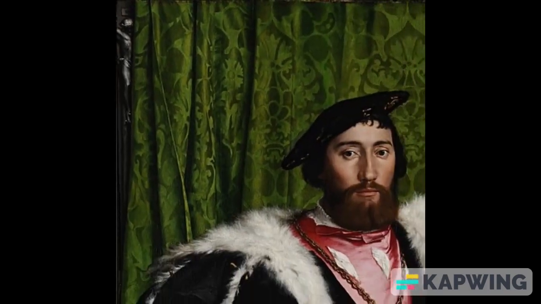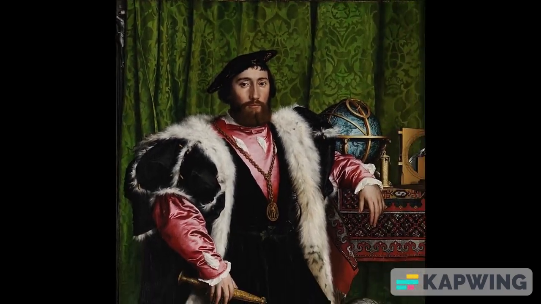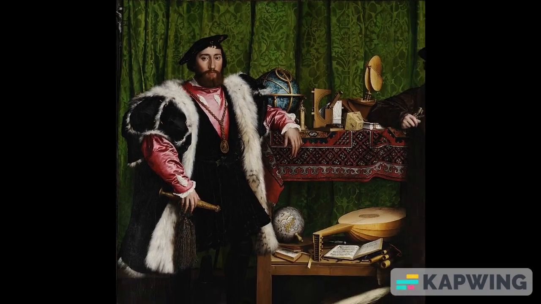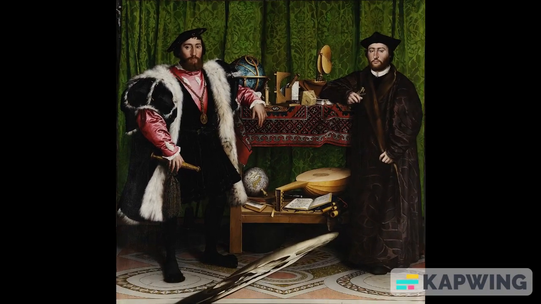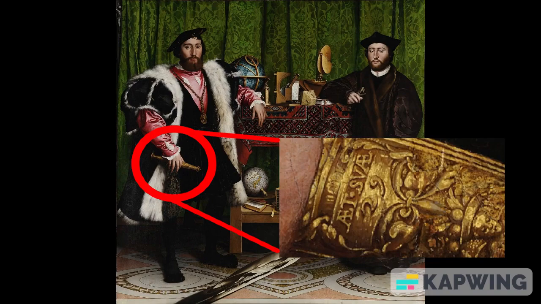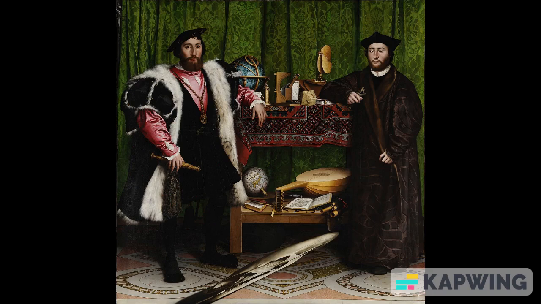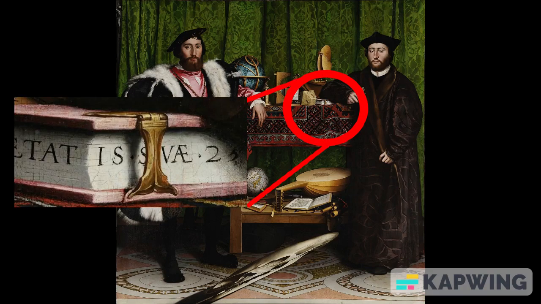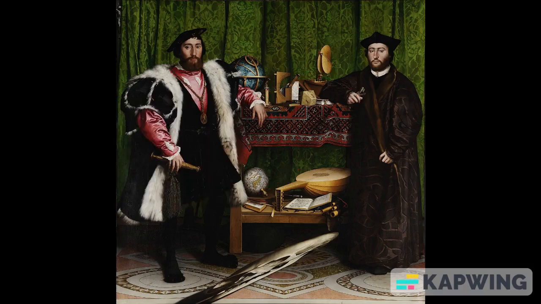The trendy curtain is a reminder of the intense trade that happened at the time in Europe. On Jean de Dinterville's dagger, we can see an inscription that indicates his age, 29 years old. We can also see a similar inscription on the book under Georges' arm, who is 25 years old. Though they appear vital and young, these inscriptions remind them of their inescapable mortality. Death was in fact a common theme during the Renaissance.